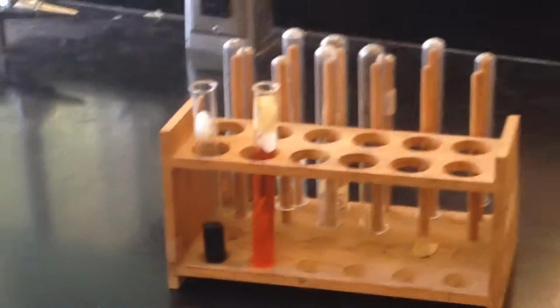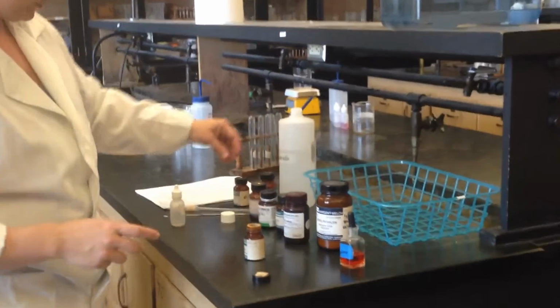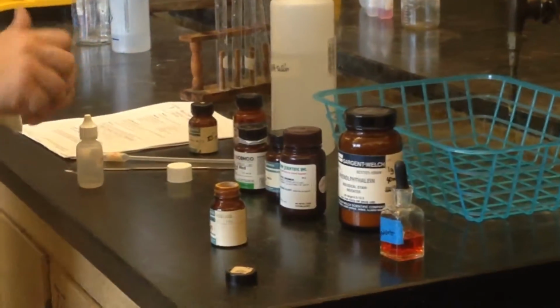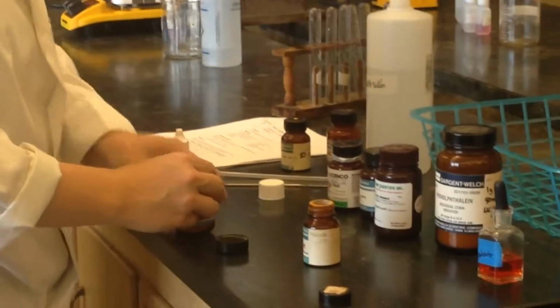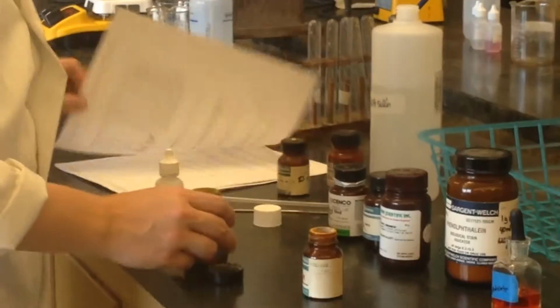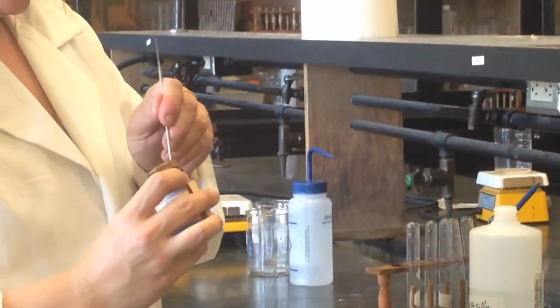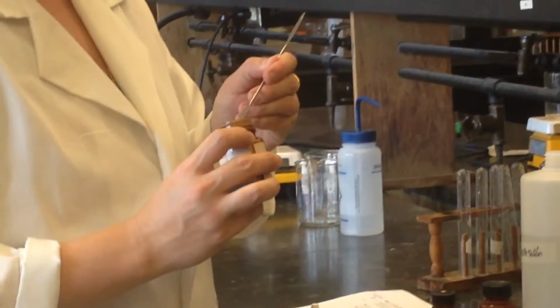All right, the next one we're going to do is alizarin yellow, which is this one. Okay, so I'm going to do alizarin yellow. So this is an acid, so we would expect it to turn a color in a base.